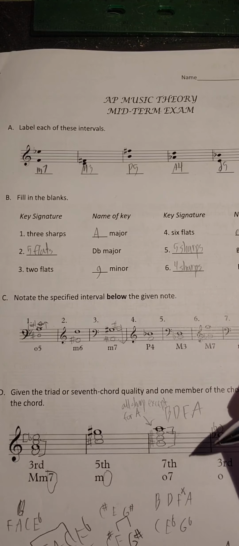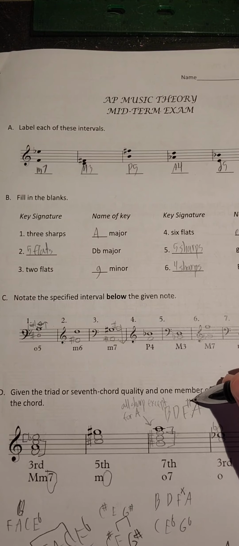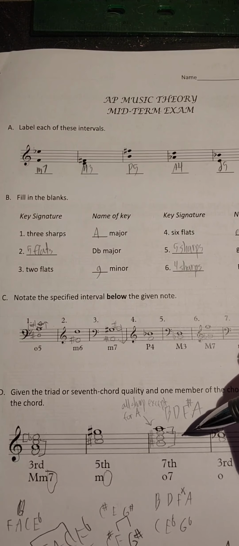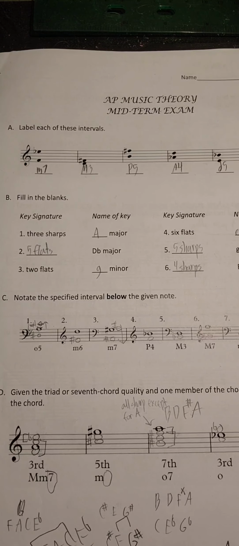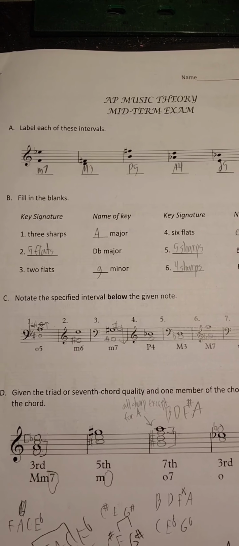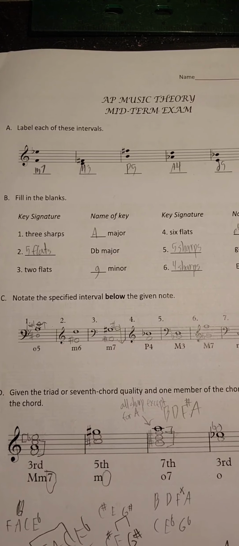If we have an F sharp here, like in an answer, we have F sharp and an F sharp major. Wait a minute. Is there an F sharp major? I'm sorry, this is something I have to look up. I forgot the circle of fifths for a moment.